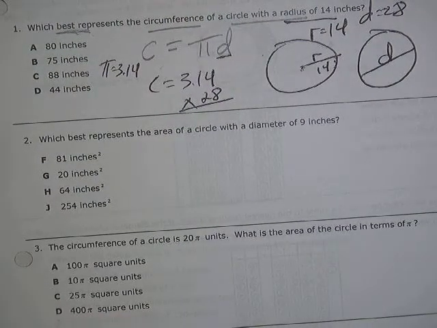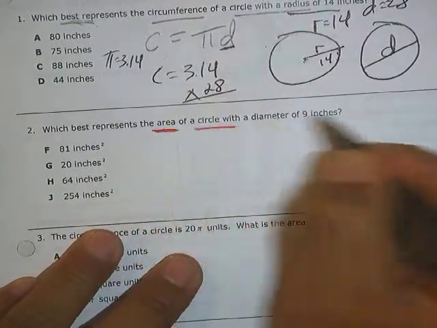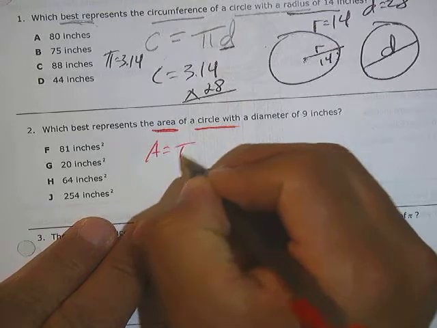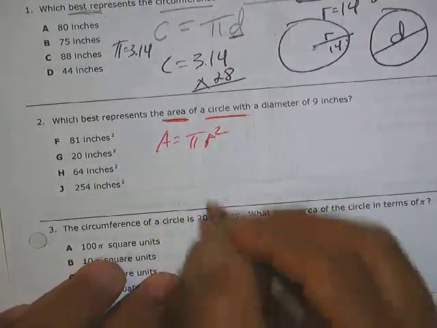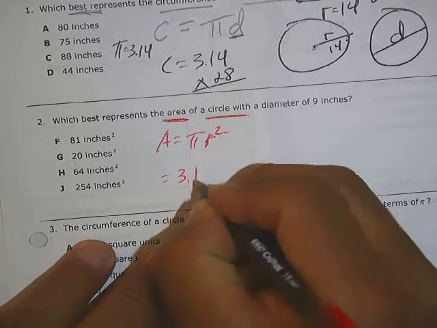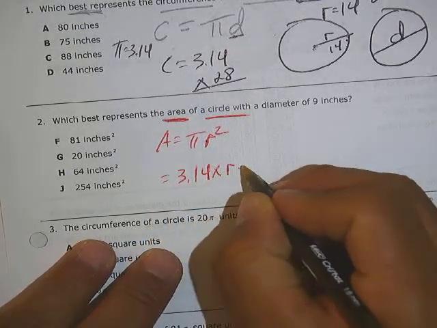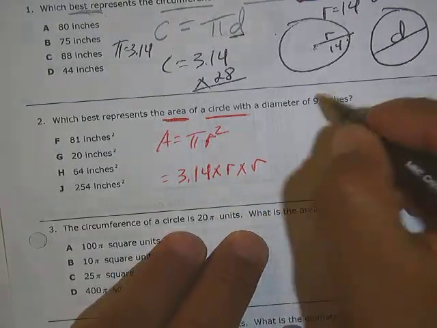Okay. Number two, it says which best represents the area of a circle. So think, the area is equal to pi times radius squared. Remember this is the radius. Pi is 3.14. Radius squared means radius times radius.